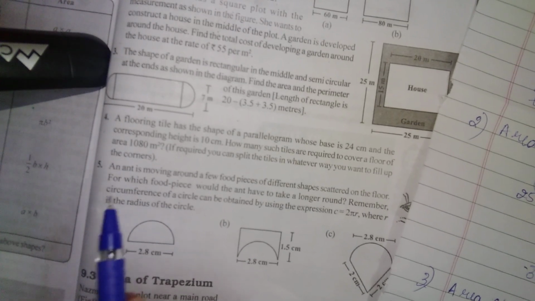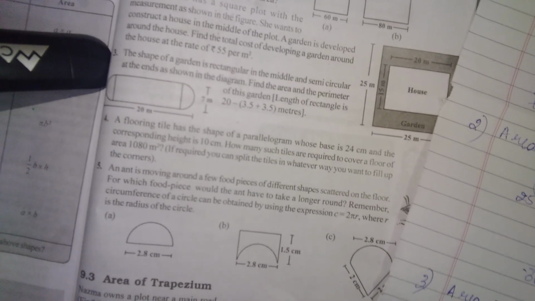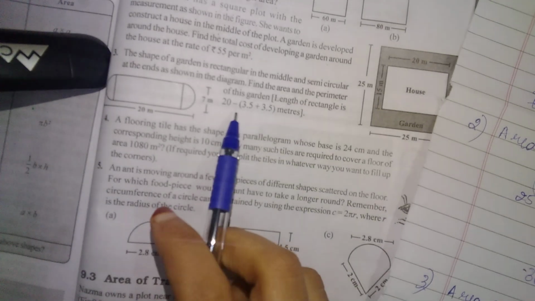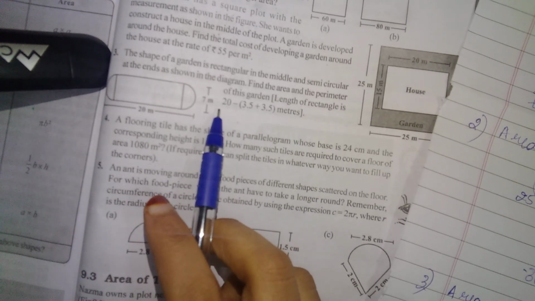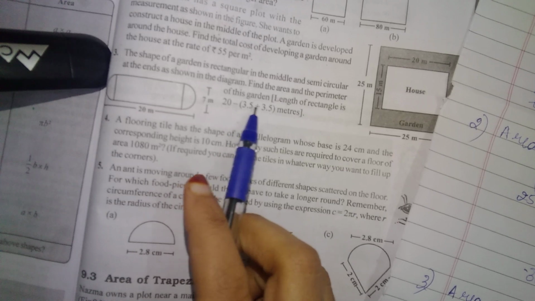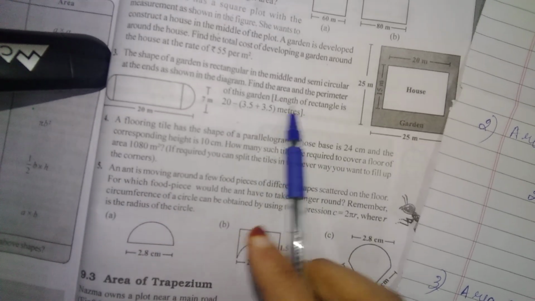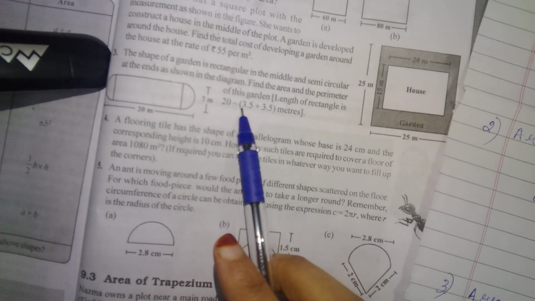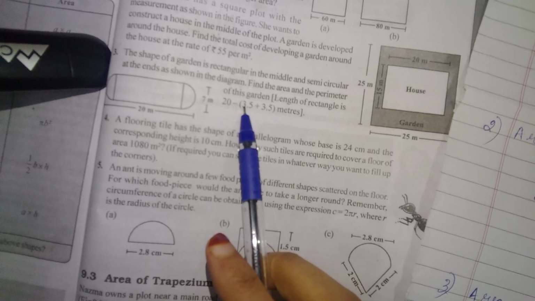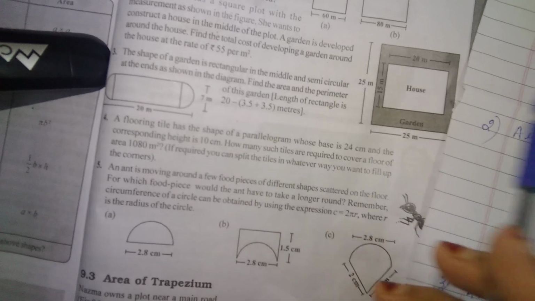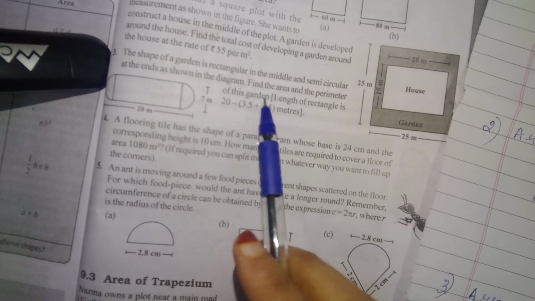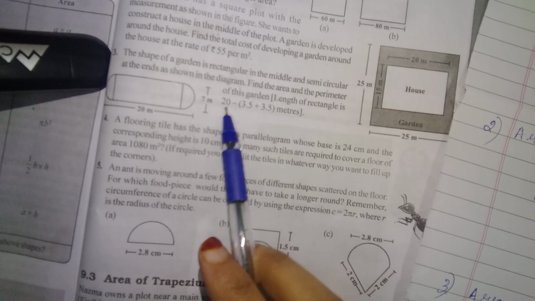To find the length here, he has given us the hint. The length of a rectangle is 20 minus 3.5 plus 3.5. 3.5 plus 3.5 is nothing but 7, no? 20 minus 7 is how much? 13.